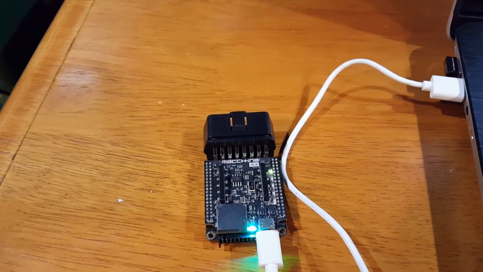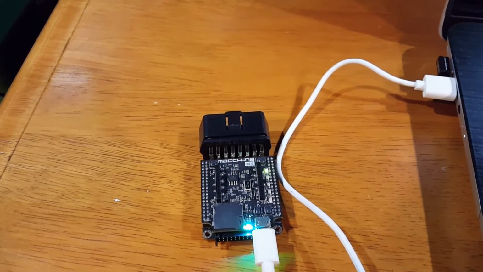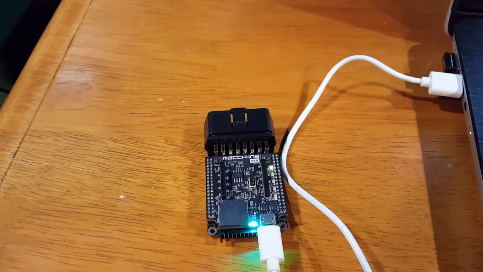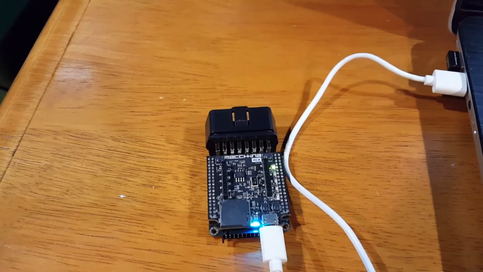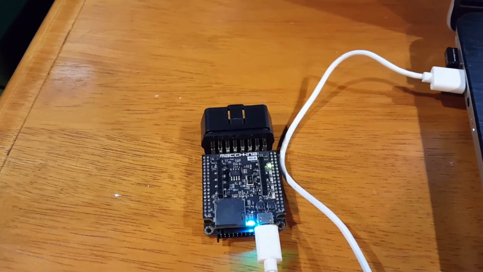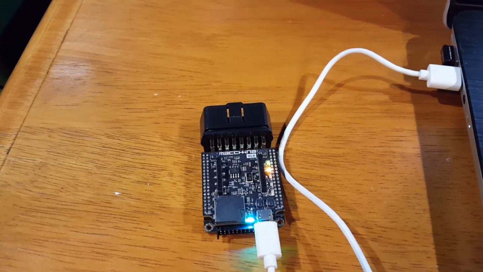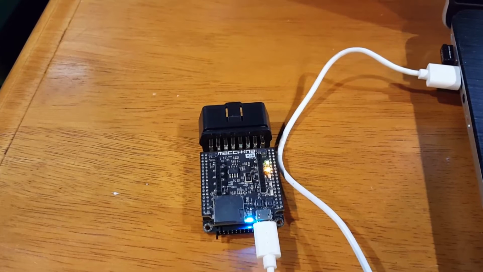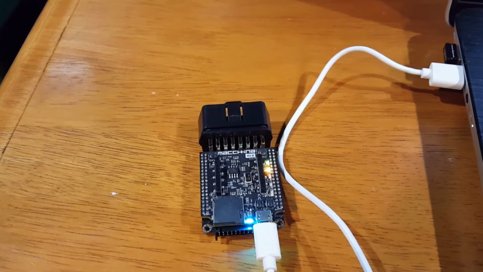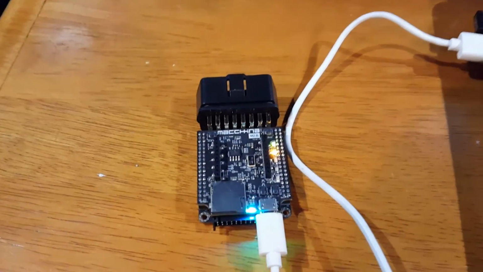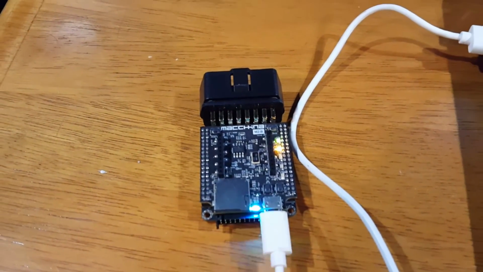I'm now up to 4 milliseconds per message, so it's averaging about 240 messages per second. The transmit light is flashing faster and faster now. Now I'm at 1 millisecond in between. It's really averaging about 880 to 890 messages per second. That shows that the first yellow LED is lit up.